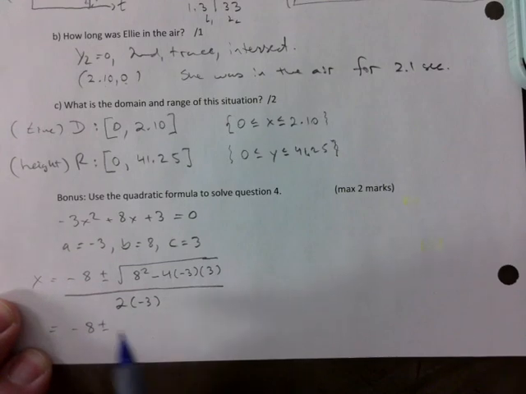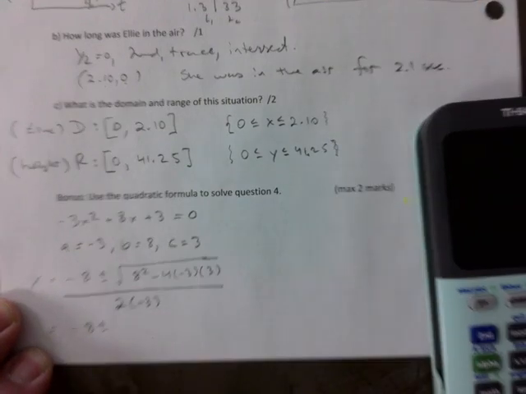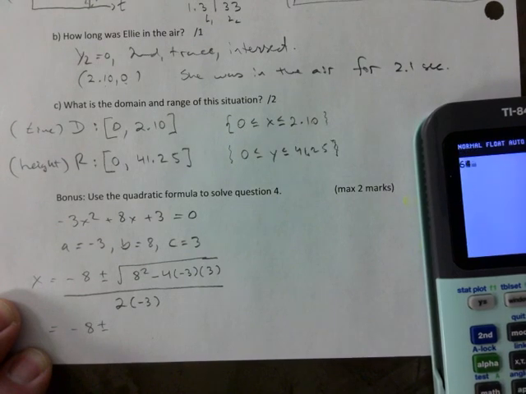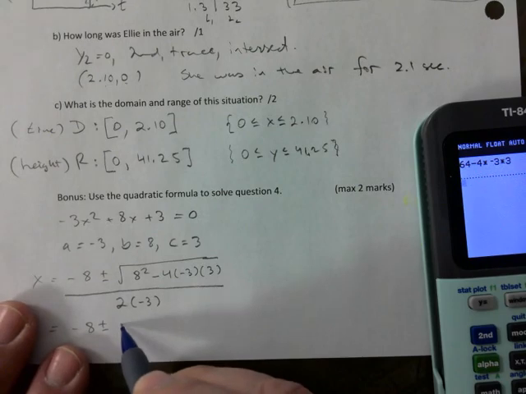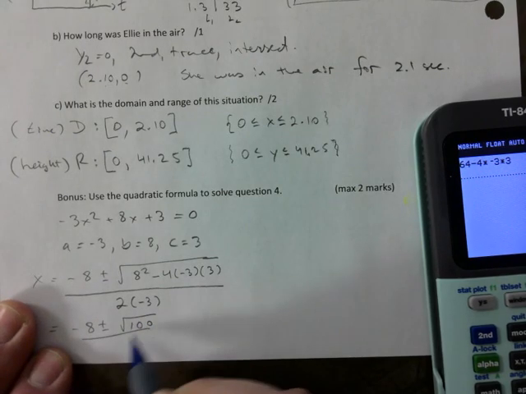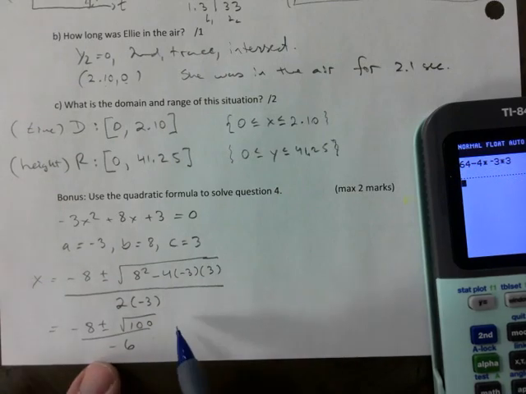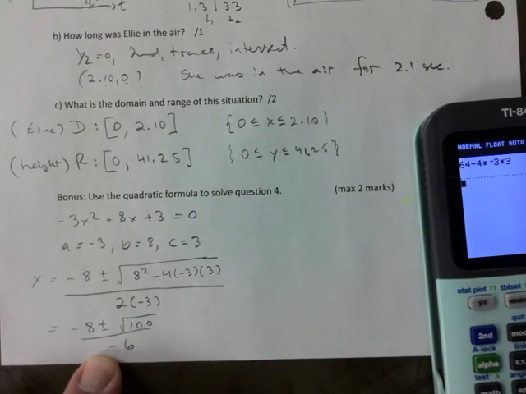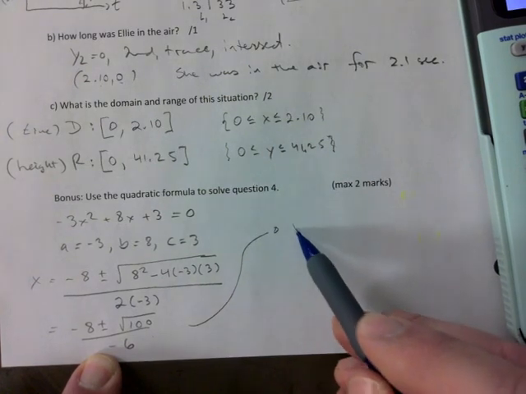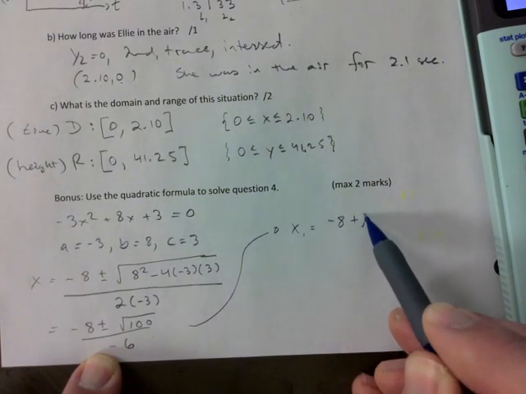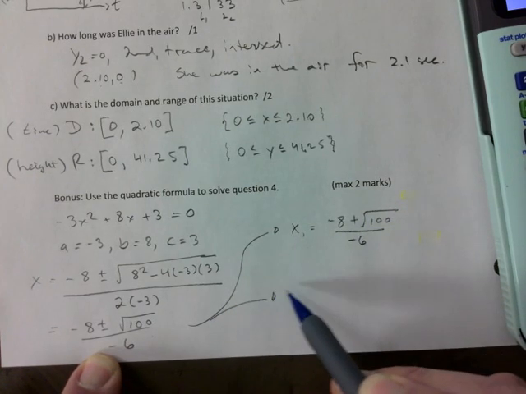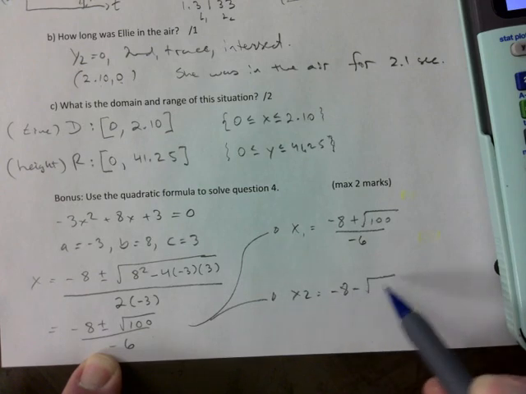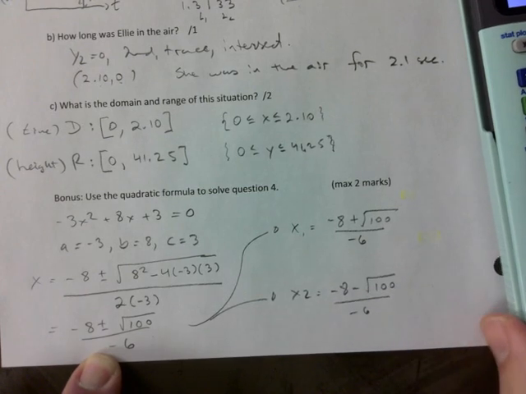That's -8 plus or minus the square root of, what is that, 64. 64 here, right? Minus 4 times -3 times 3. That's 100, which we all know the square root of 100 is 10, right? And at the bottom you have -6. So here you have your two answers coming up. x1 would be negative 8 plus root of 100, which is 10, over negative 6. And x2 is negative 8 minus root of 100 over negative 6.